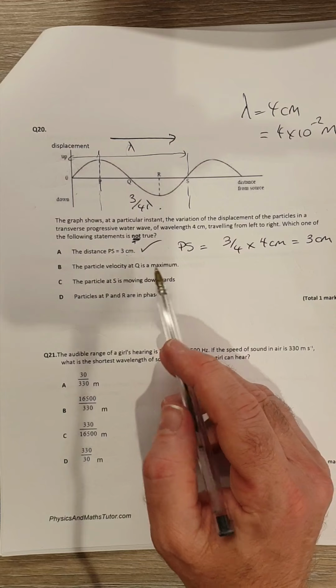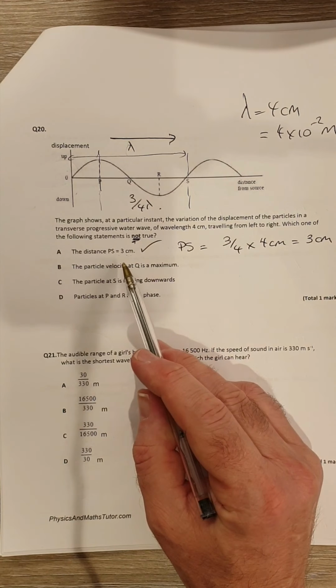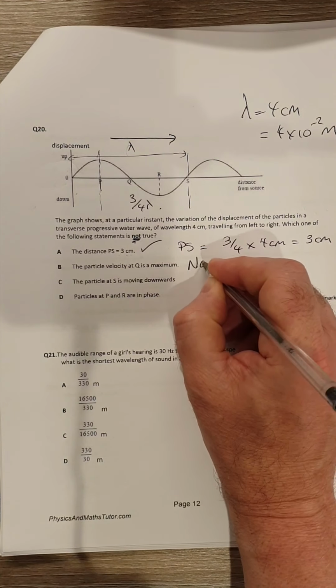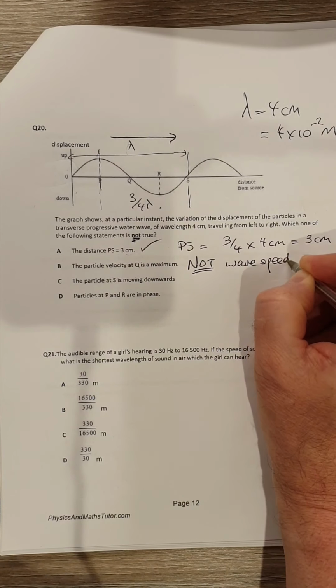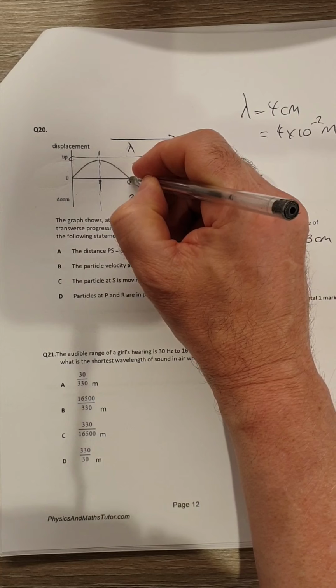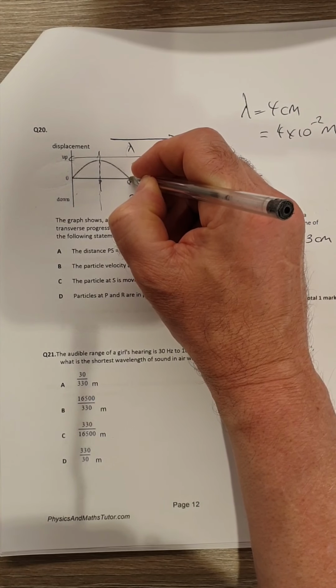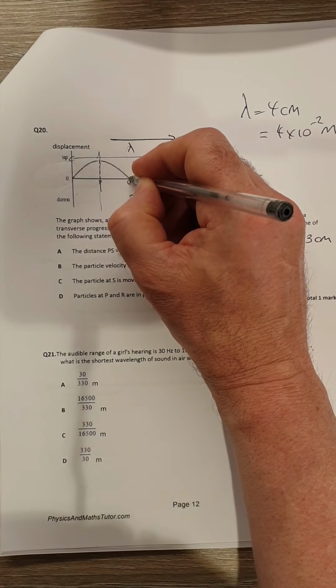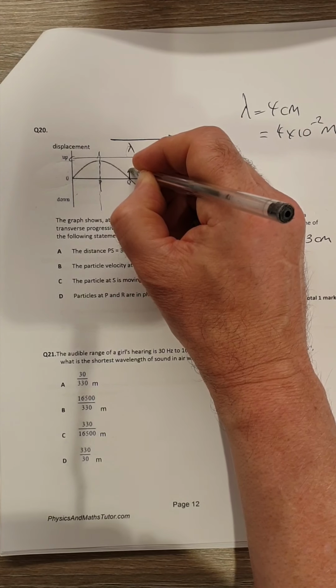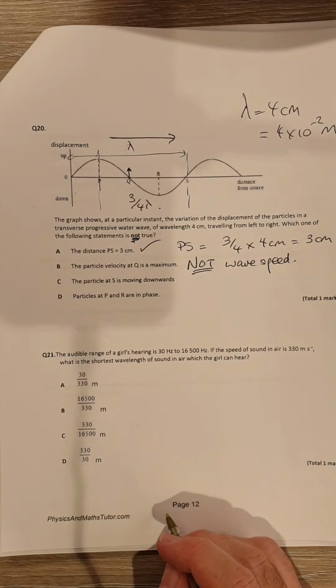Now, what this is saying is not about wave speed. This is about how quickly that part of the wave is moving. So what's going to happen an instant later is this is going to move up. So we're going to look at how fast it's moving in this direction.